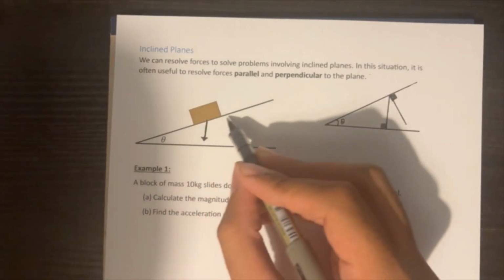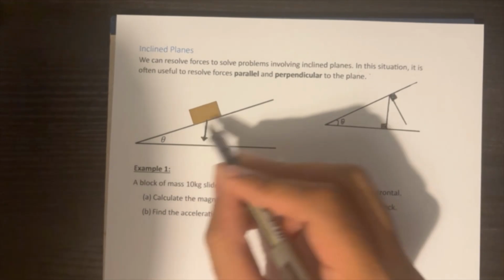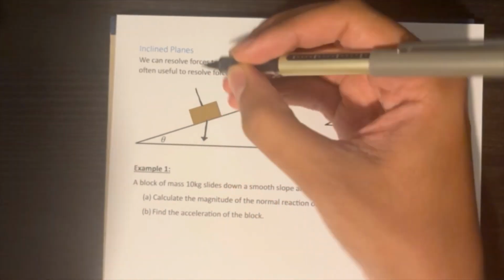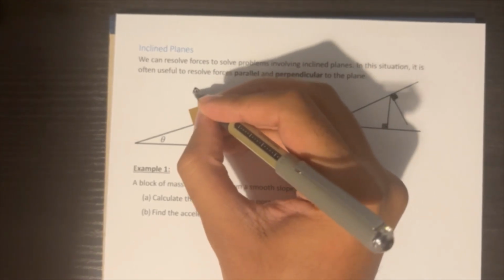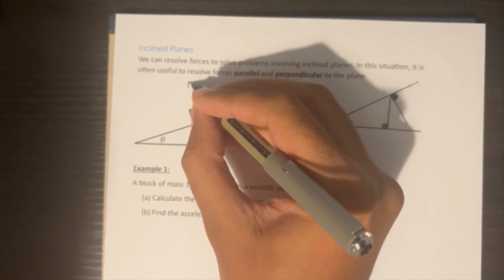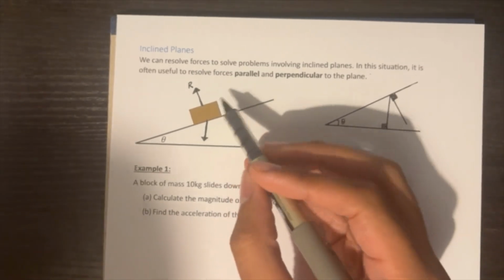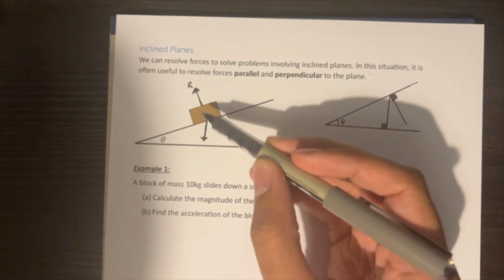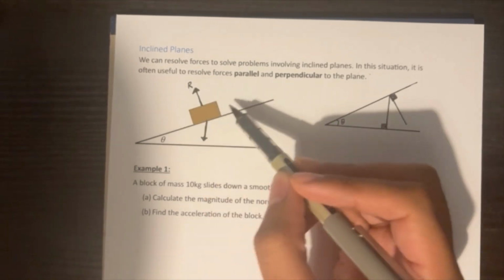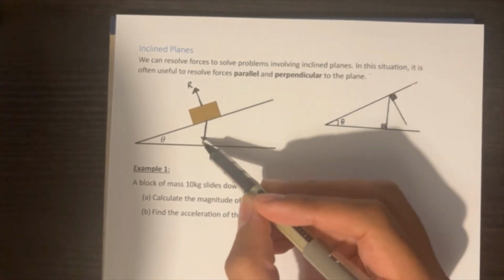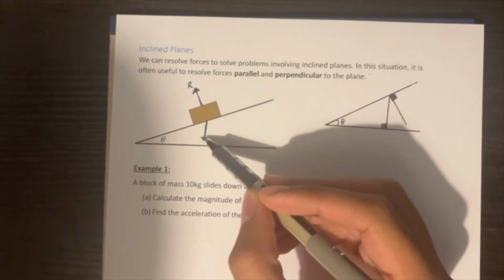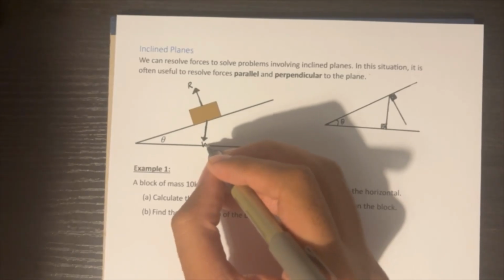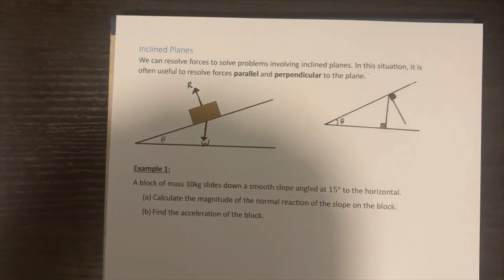However, because our plane is inclined rather than being horizontal, the reaction force always acts perpendicular to the plane. So rather than having our forces opposing each other directly, we've got the reaction force perpendicular to the plane, but the force, which is the weight, is acting directly downward. So I'll just call that W for our weight.